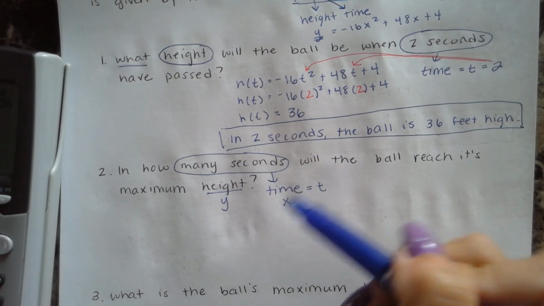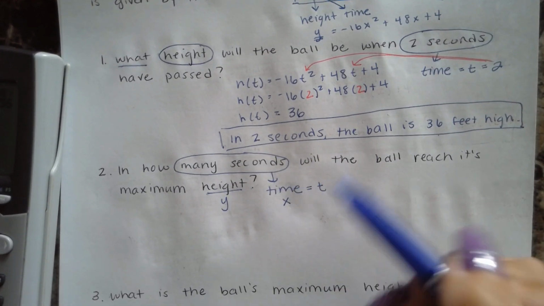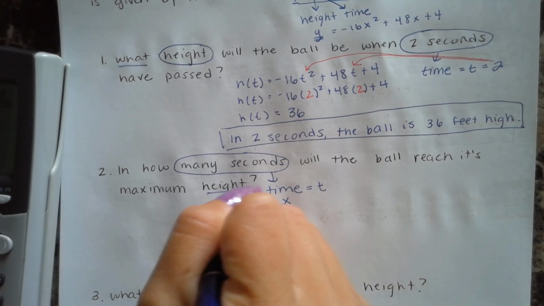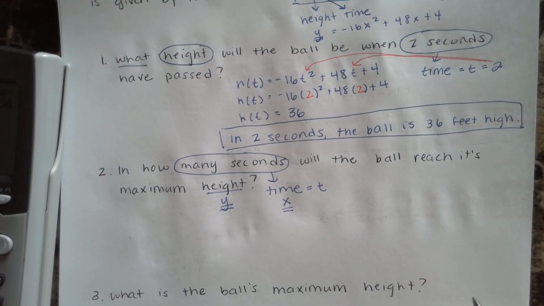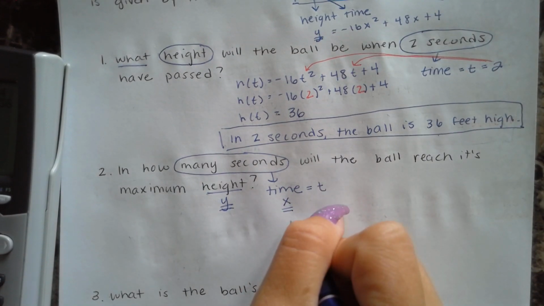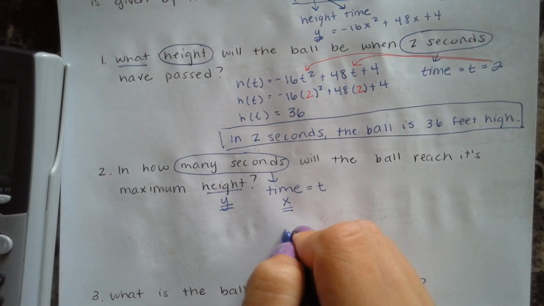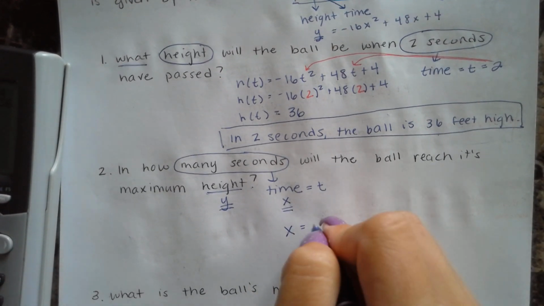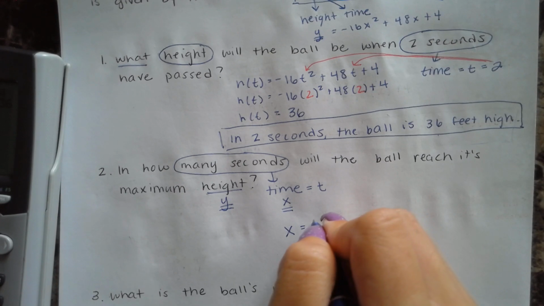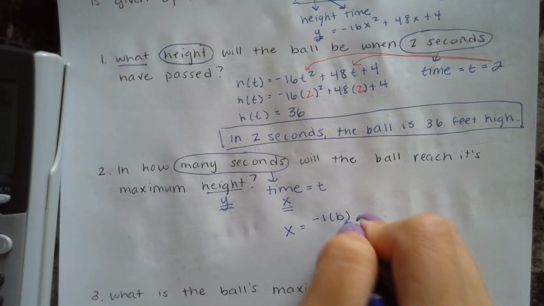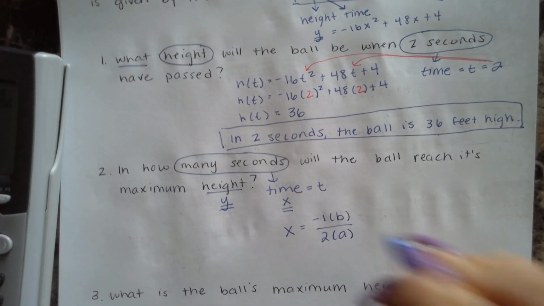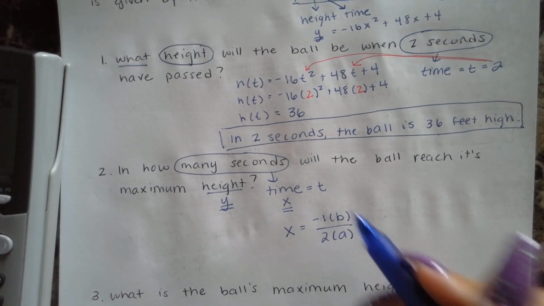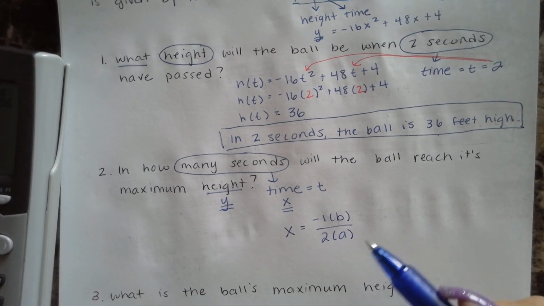And you kind of have to know time, days, seconds, minutes is going to be the x value, and how high or low something is going to be your y value. So when we know we're looking for the time, we need to go ahead and find your axis of symmetry. So we have to memorize the formula x equals -1 times b over 2 times a. Okay, you just have to memorize this formula. I had to memorize it. You just have to know it.